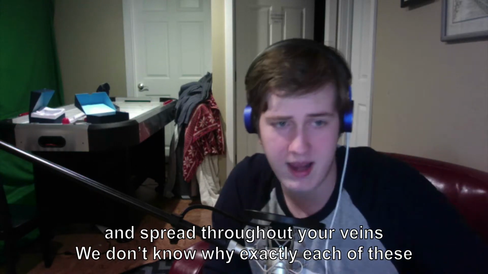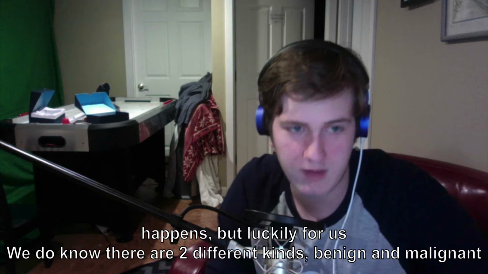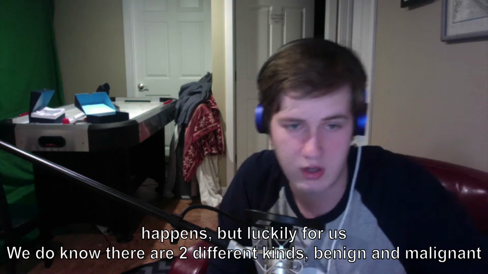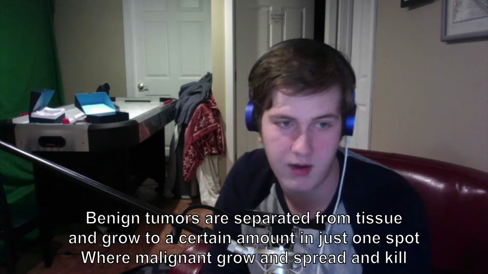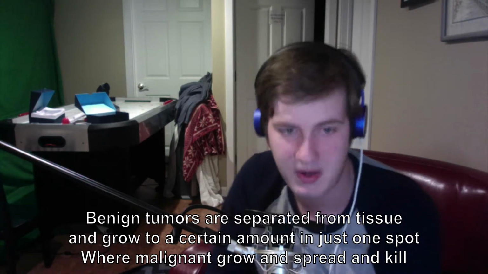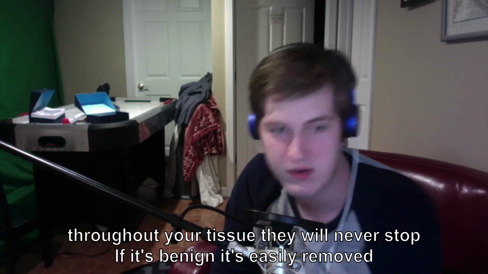We don't know why exactly each of these happen, but lucky for us, we do know why there are two different kinds, benign and malignant. Benign tumors separate from tissue and grow to a certain amount in just one spot. Malignant ones grow and spread and kill throughout your tissue and will not stop.